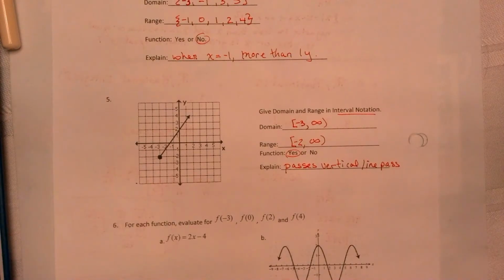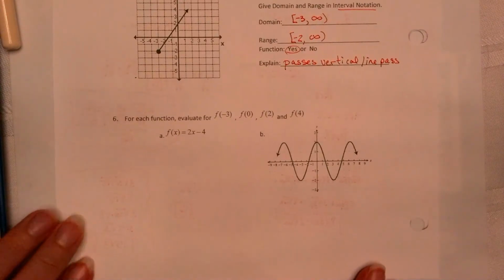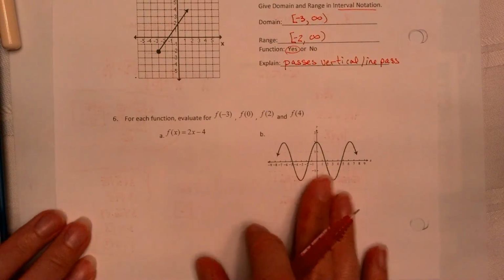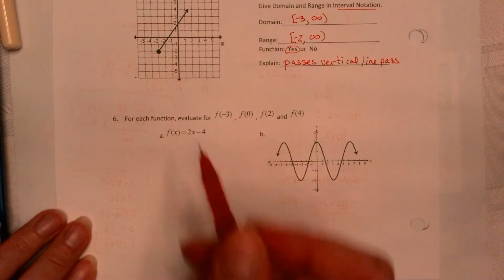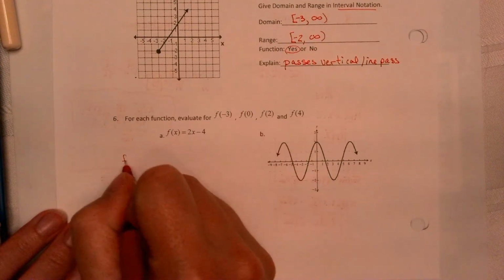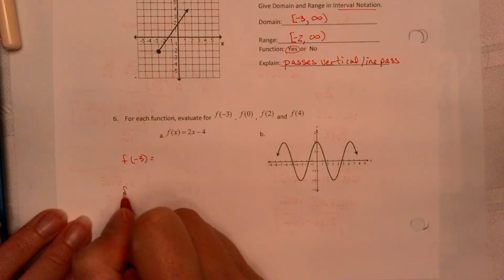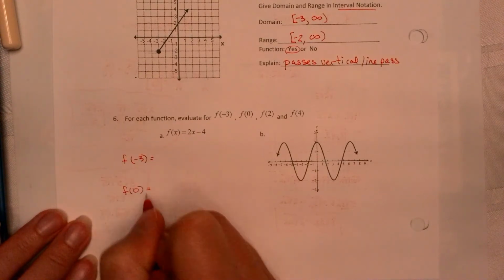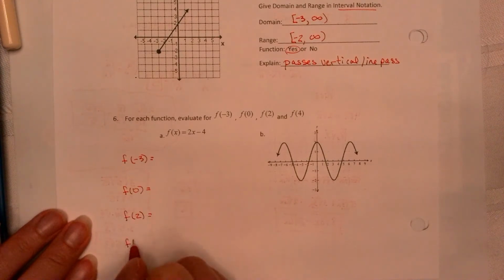All right, on to the next set. We're in function notation now. So we have two separate problems to do, and we're going to evaluate these problems with each of these x values we're given. So I would like to just write this down. f of -3 equals, and that's going to be a spot for my answer, f of 0, f of 2, and f of 4.